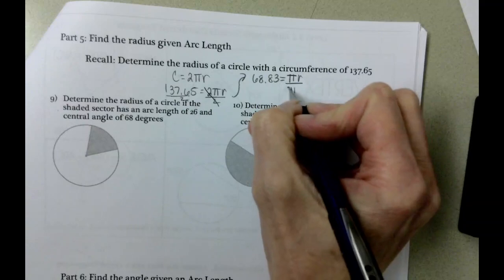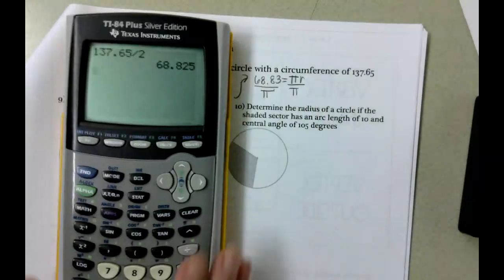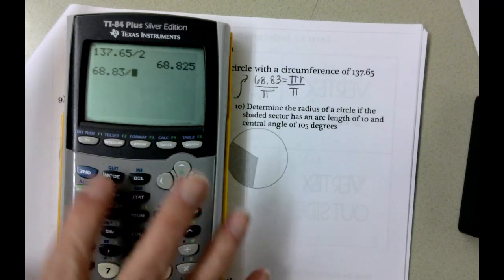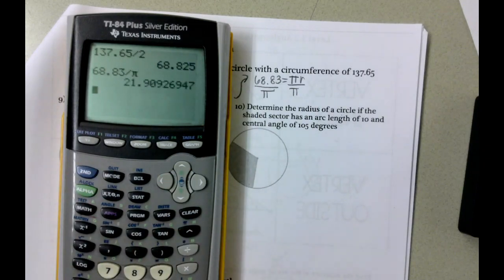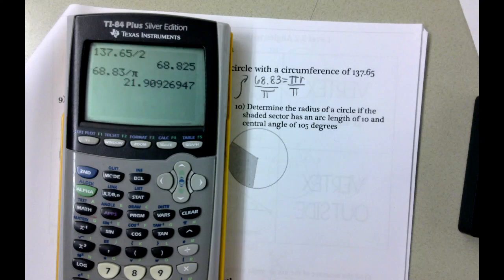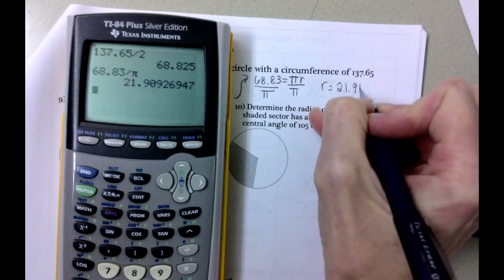So now let's divide by pi. So we're going to take our 68.83 and divide by pi. And we get 21.91. Looking at the 9 to determine what to do to the 0, 9 is 5 or higher. So our radius is 21.91.